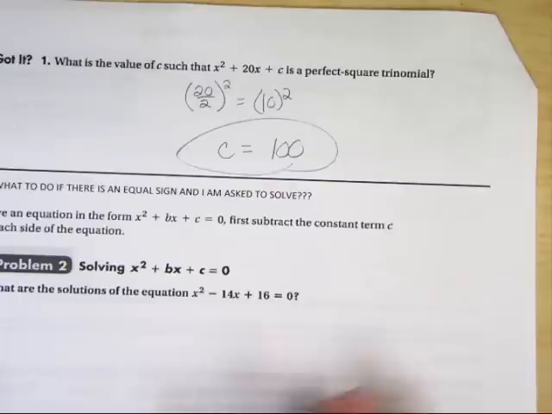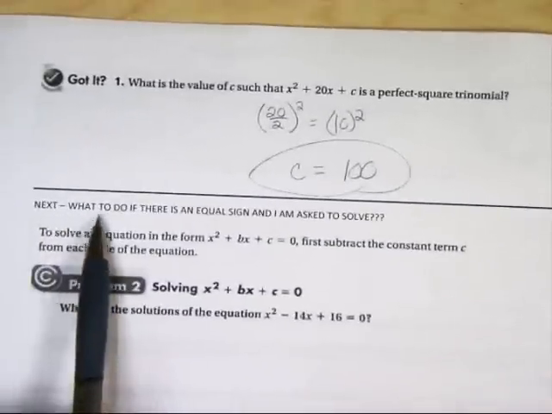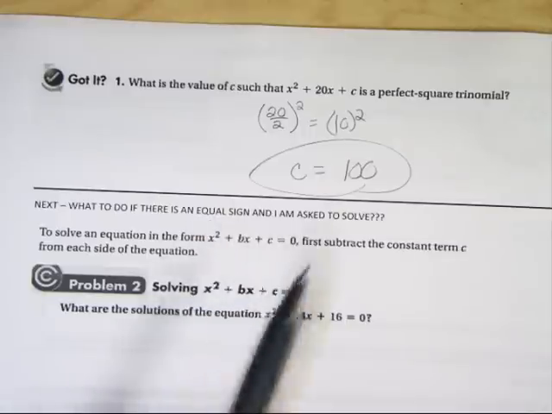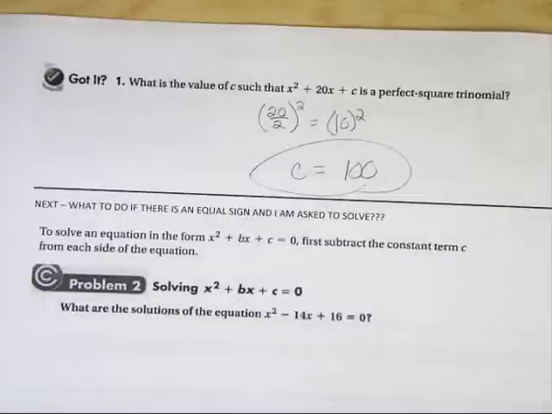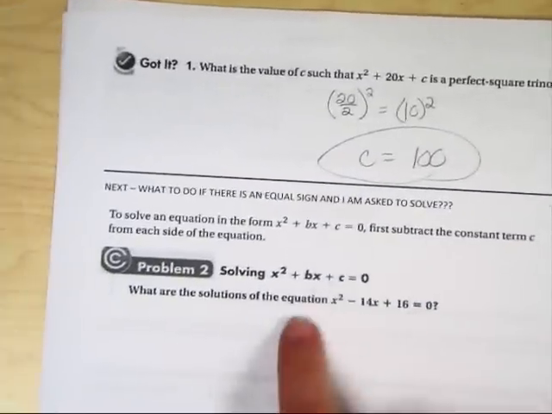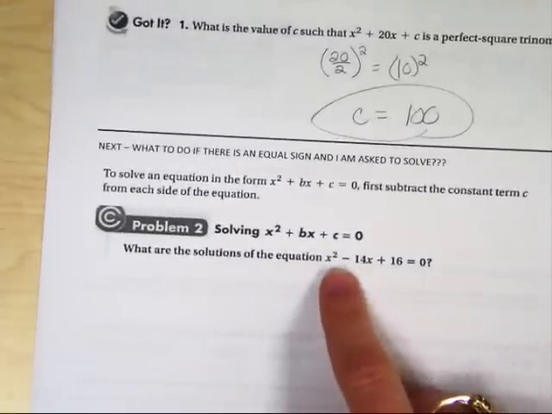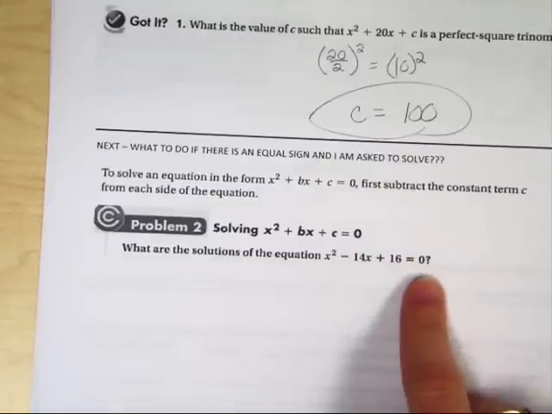Alright, now let's go ahead and go next. What to do if there's an equal sign and I'm asked to solve. I'm going to walk you through these step by step as best I can. Alright, so take a look at this problem: x squared minus 14x plus 16 equals 0.